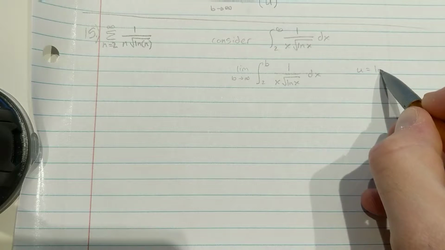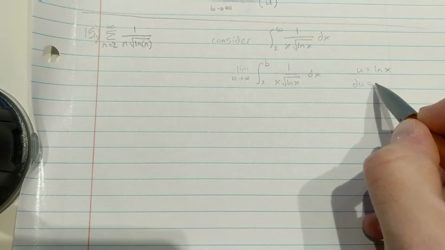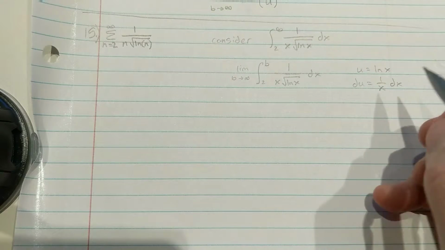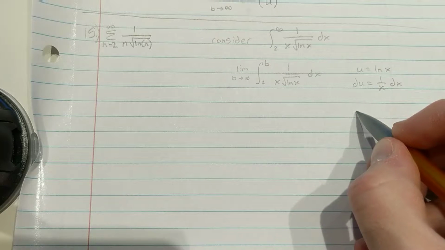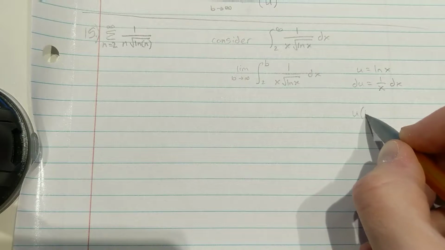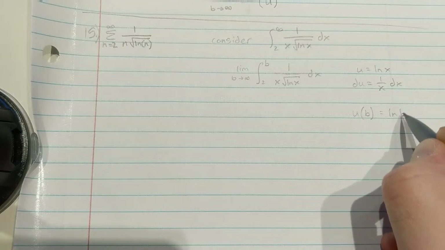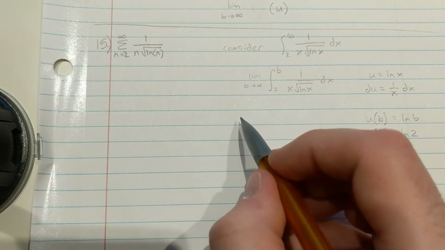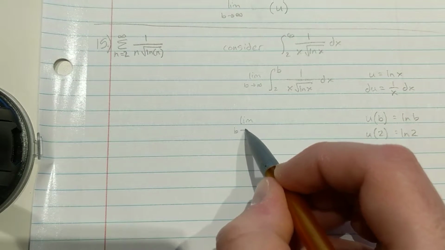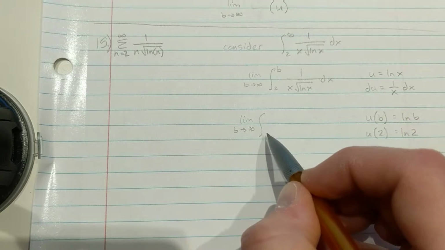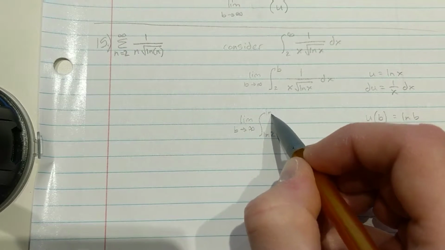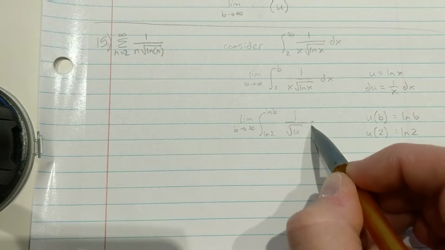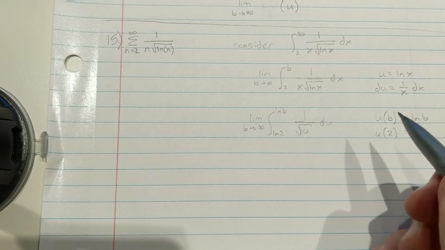So if u equals the natural log of x, du equals 1 over x dx. We'll also change our bound, so u of b equals natural log of b, u of 2 equals natural log of 2. So plug that in. Natural log of 2, natural log of b. We end up with 1 over the square root of u with respect to u.